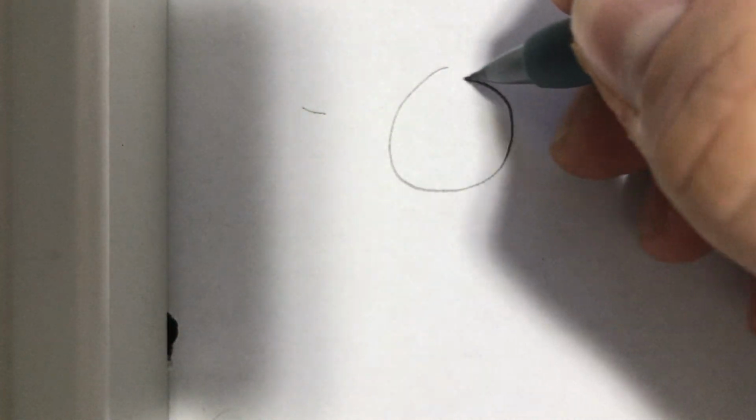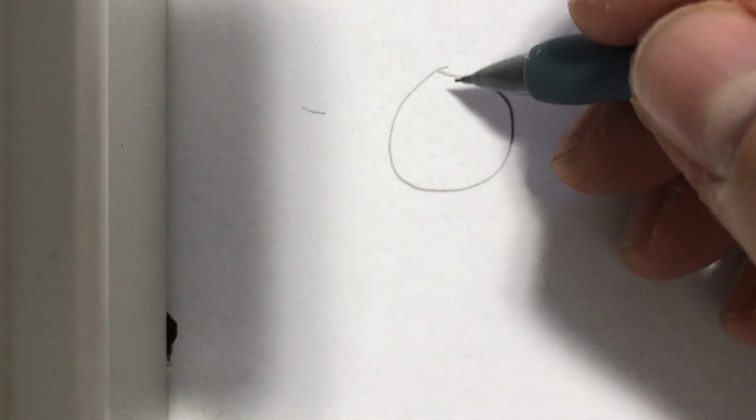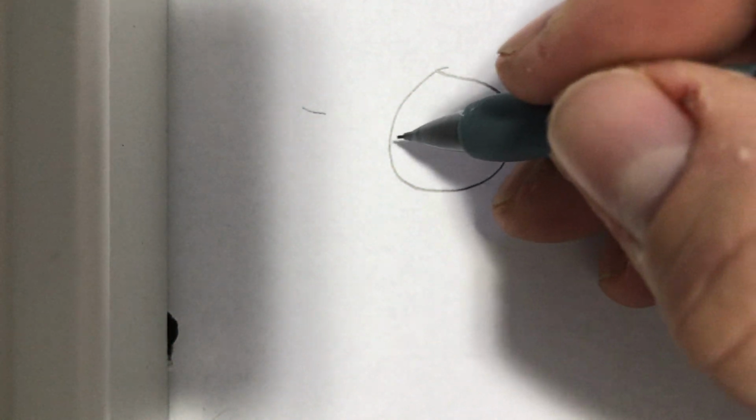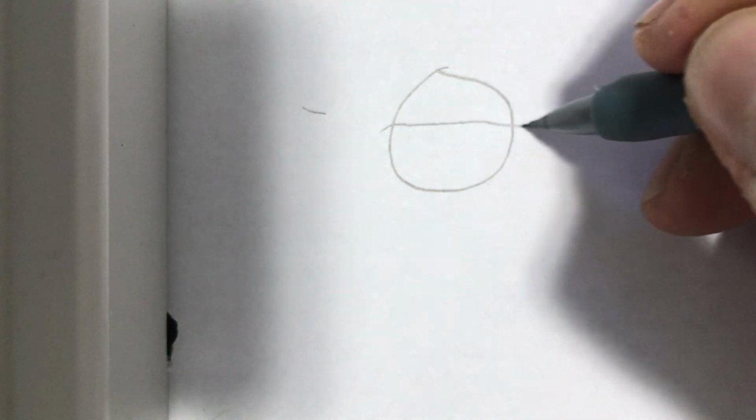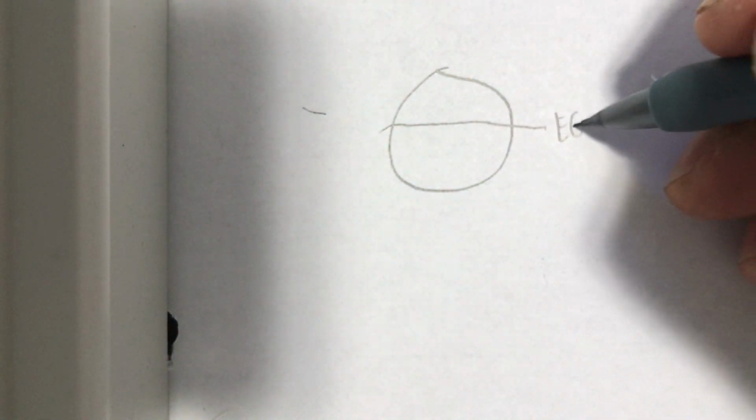So to start out with, let's talk about latitude and longitude. Traditionally, when people look at the globe, there are parallels of latitude, and the center one, of course, is the equator.